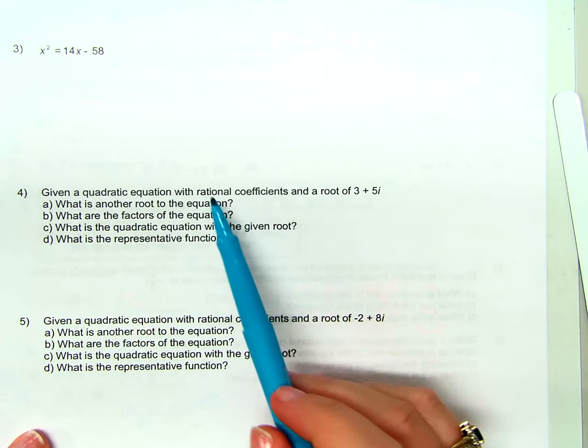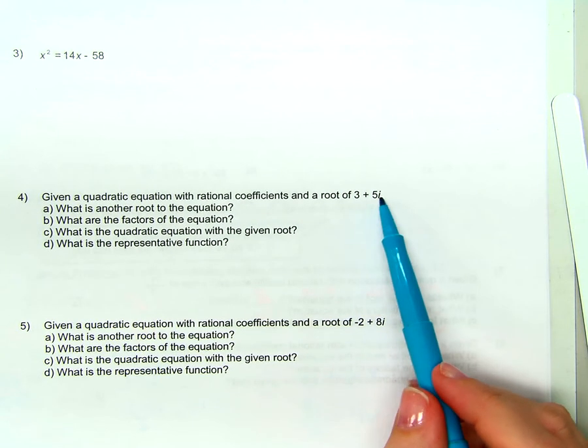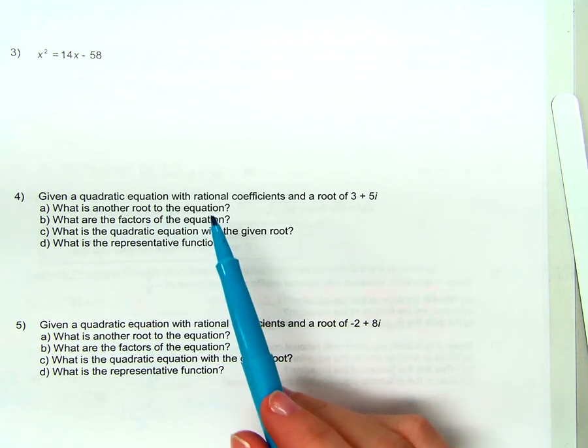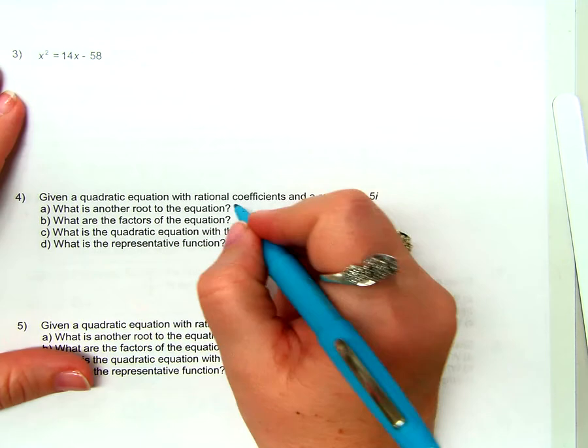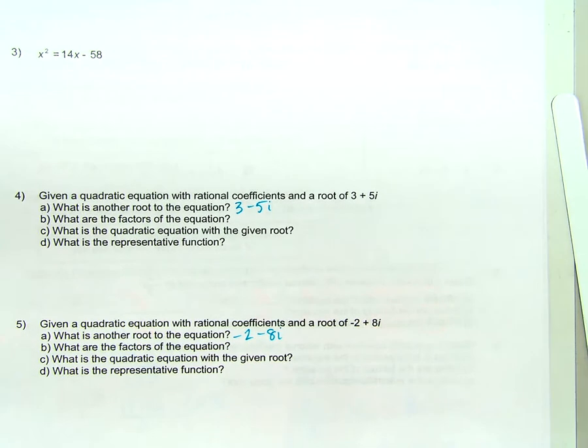Please look really quickly at 4 and 5a. Given a quadratic equation with rational coefficients and a root of 3 plus 5i, what is another root to the equation? Oh yeah, 3 minus 5i. Done. Look at 5. If one root is negative 2 plus 8i, what is another root? Oh my gosh, you guys are so good at that. What are those called again? Complex conjugates. Excellent.